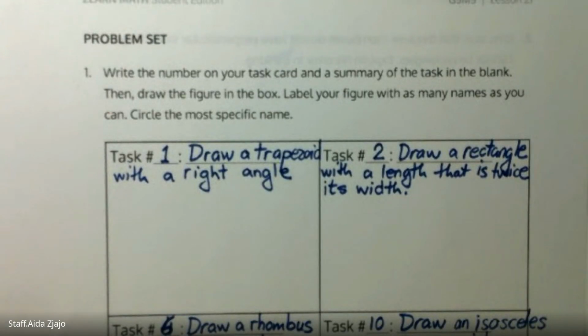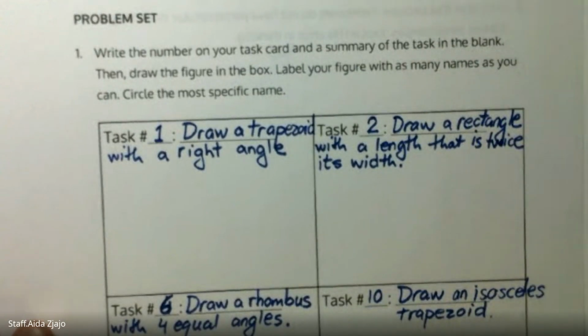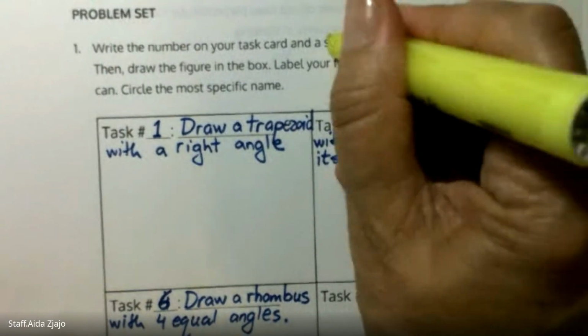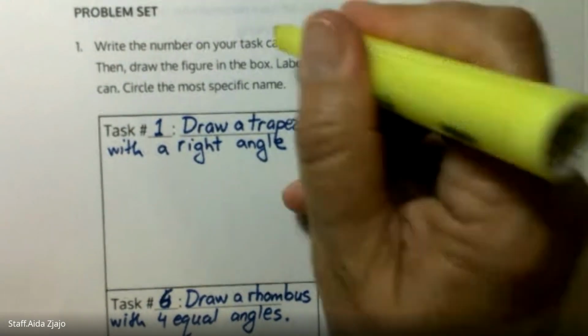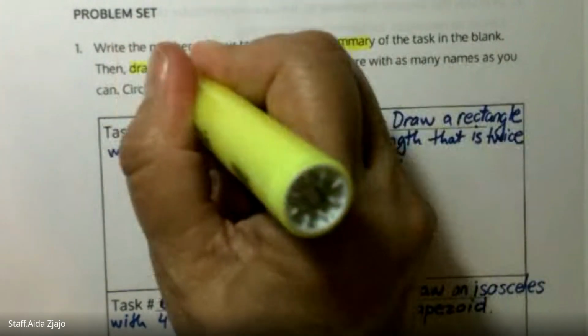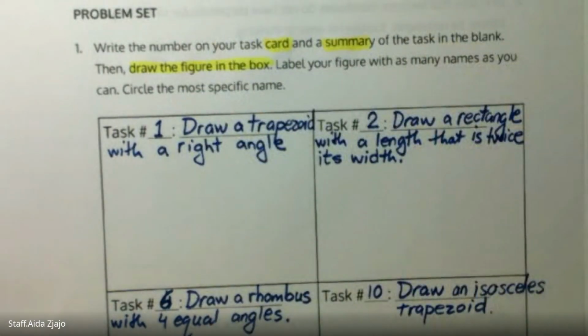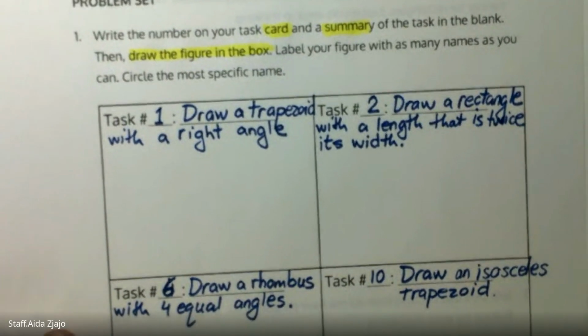So I wrote down that summary for each card, and then I will draw the figure in the box. Okay, so let's see what we can do.